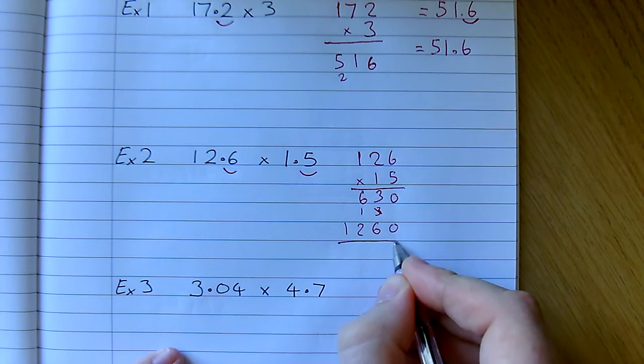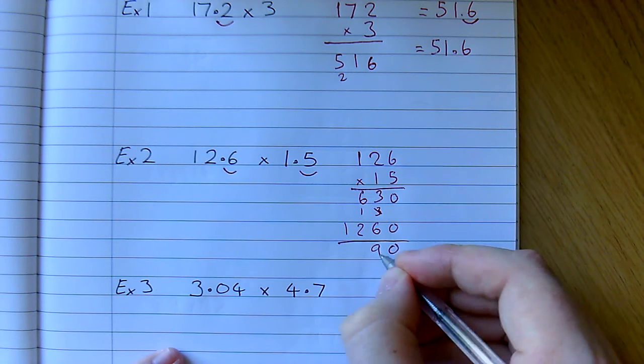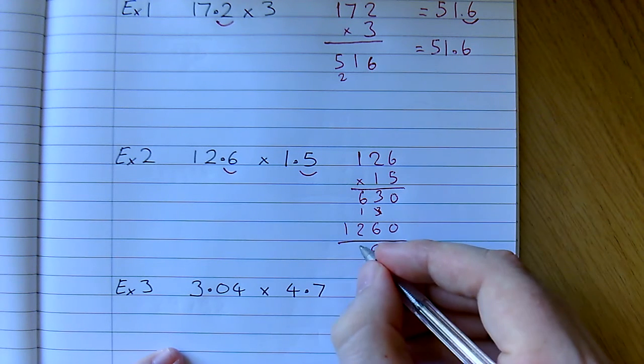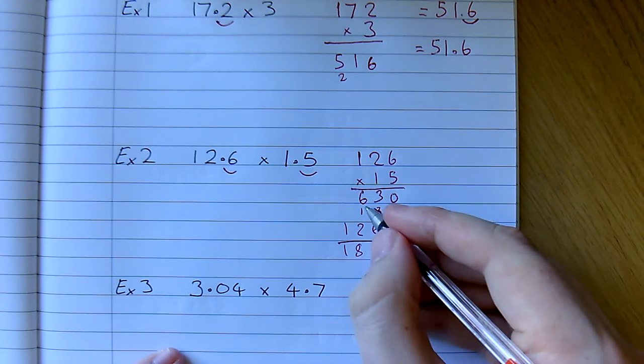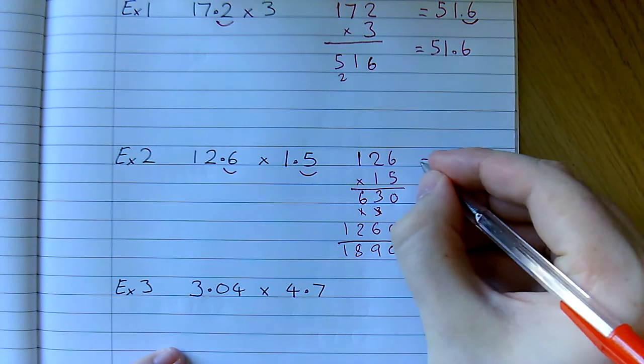I now add these numbers together. 0 plus 0 is 0. 3 plus 6 is 9. 6 plus 2 is 8. And 1 on its own is 1. I forgot to cross that carry out. A bit naughty. So 1890. So my answer is 1890.